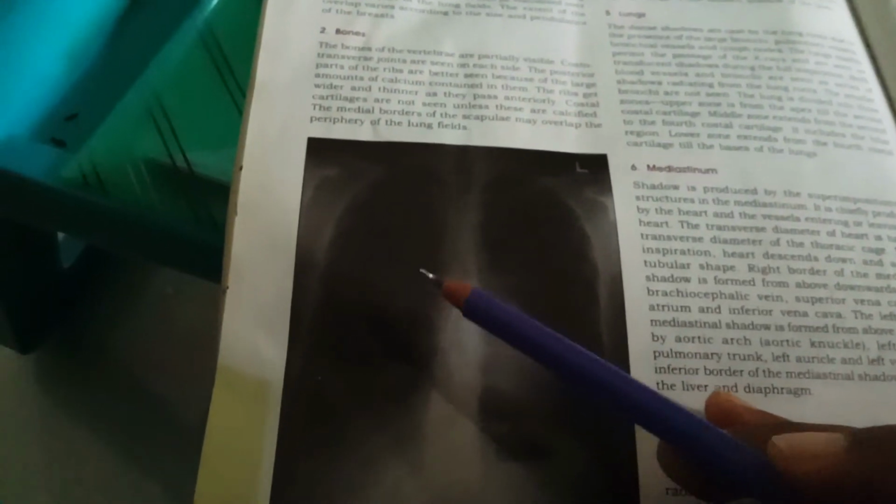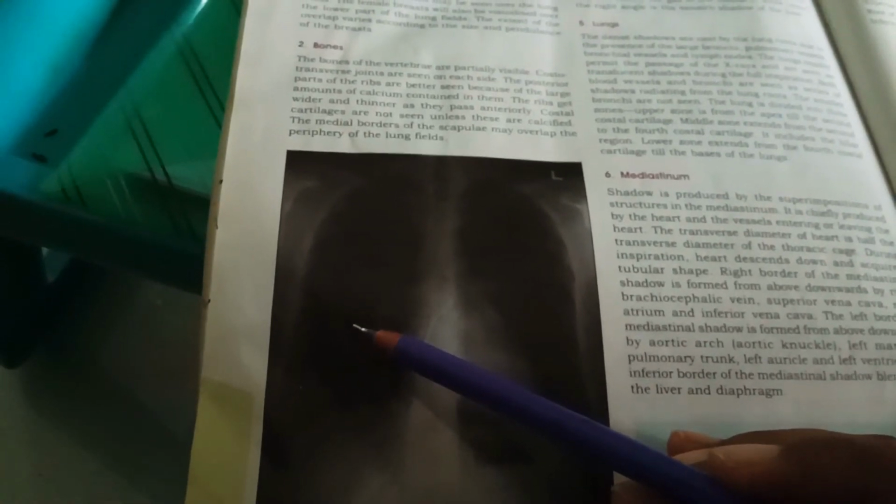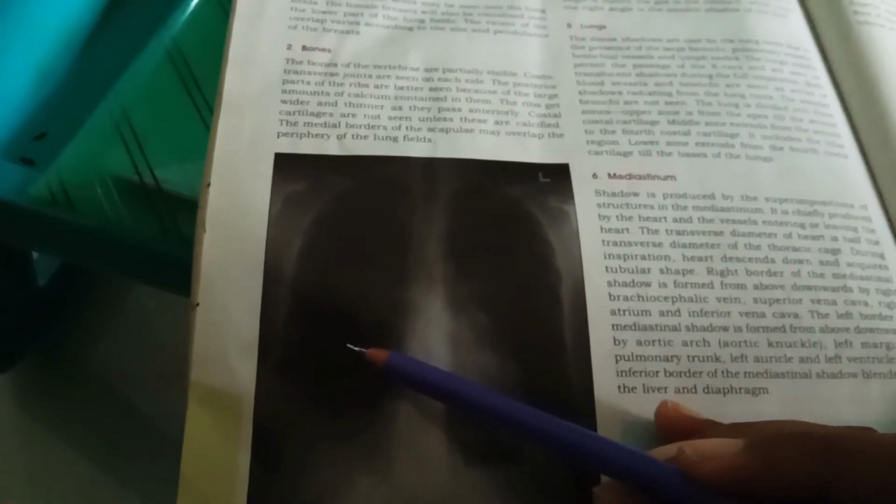Next, coming to the bones of the vertebra, particularly visible are the costotransverse joints. Costotransverse joint means, behind, you can see the joint between the costal process and the transverse process, seen on each side. The posterior parts of the ribs can be seen, and are better seen because of the large amount of calcium content in them, and the ribs get wider and thinner as they pass anteriorly. Costal cartilages are not seen unless they are calcified. You can see they're not seen, they're black, only slightly somewhat like that. And the medial borders of the scapula may overlap the periphery of the lung fields.